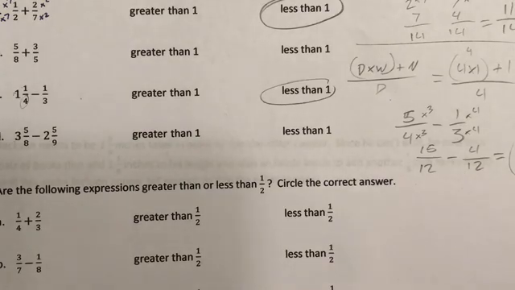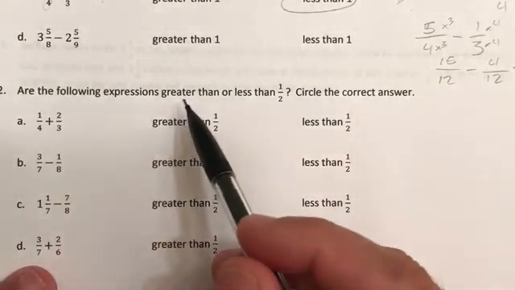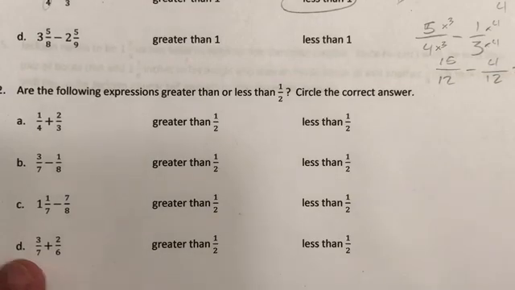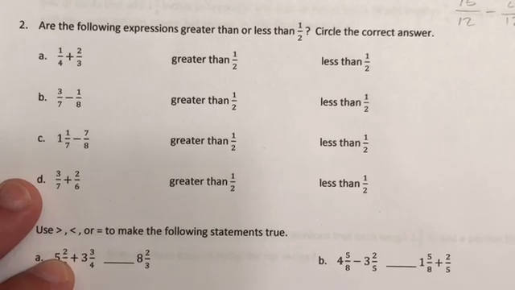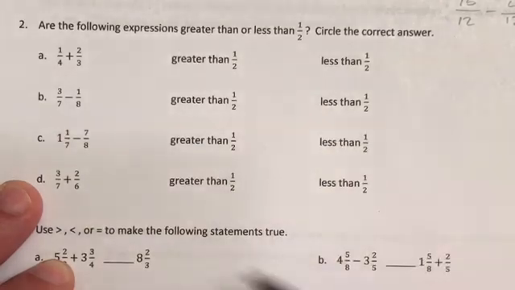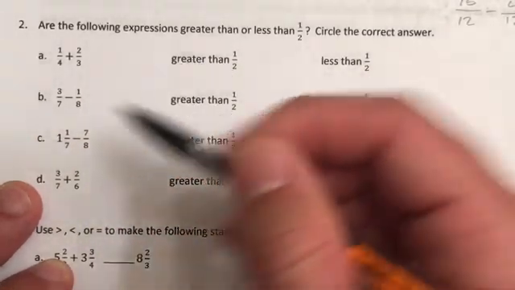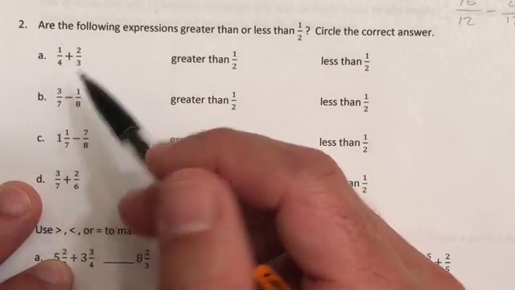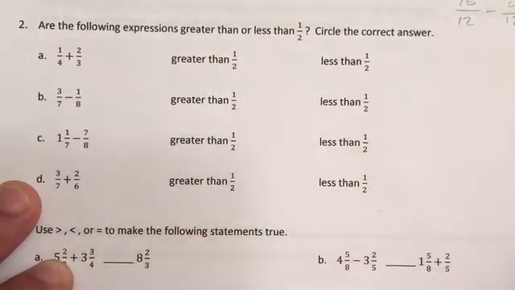Okay? Let's try a little bit more. Number 2, a little more challenging. Are the following expressions greater or less than 1/2? Circle the correct answer. For these ones, I'm going to use a separate piece of paper because there's no way I have enough room here. This one is a little bit trickier, and what I mean is after we figure this out, it's easy to tell if something is 1 or less than 1, but it's trickier to see if it's greater than or less than 1/2.